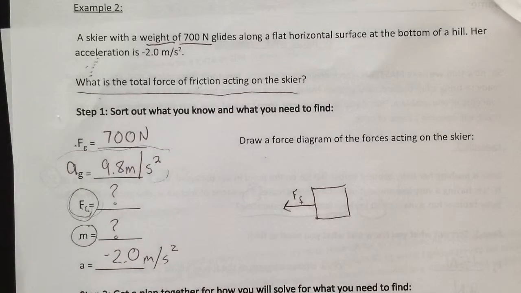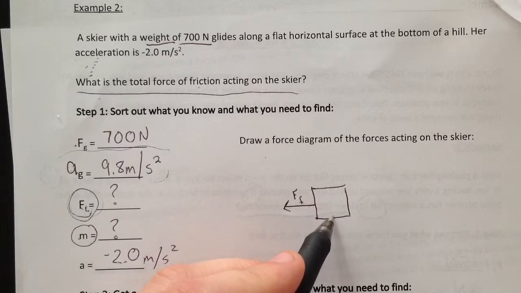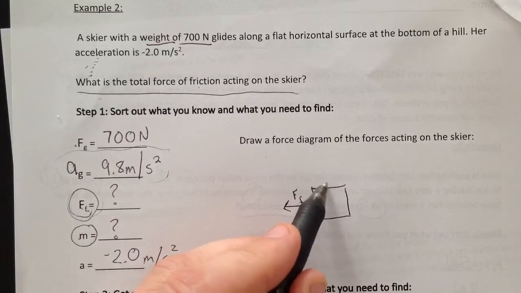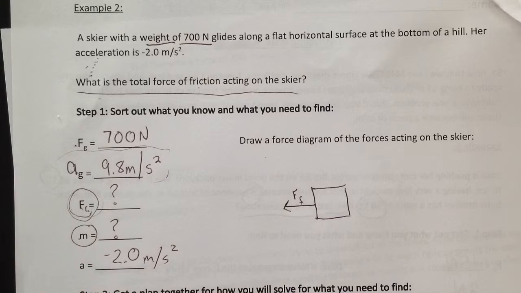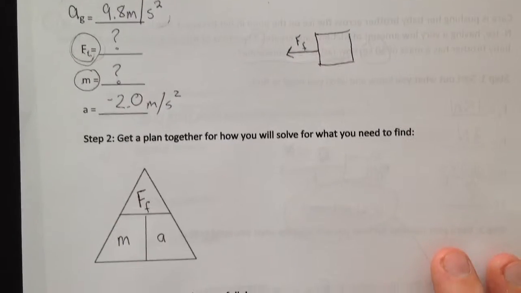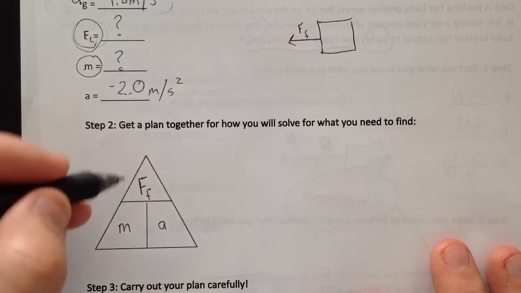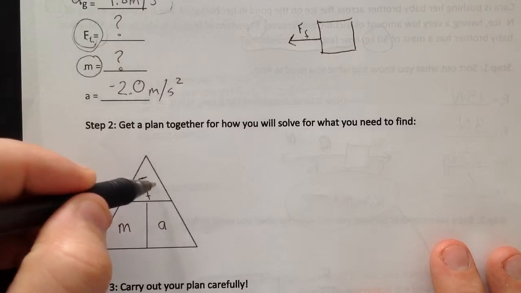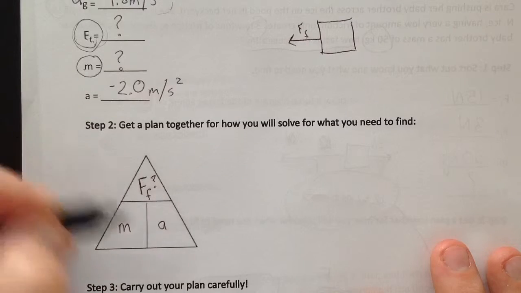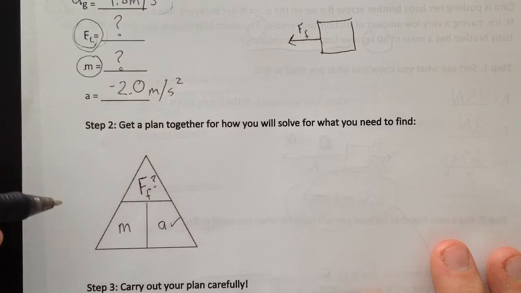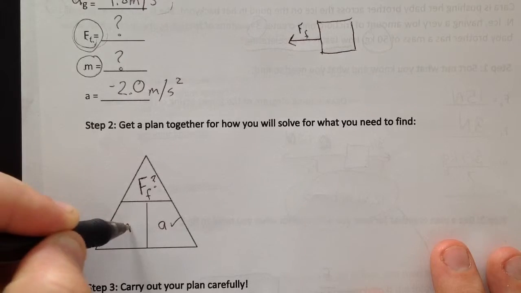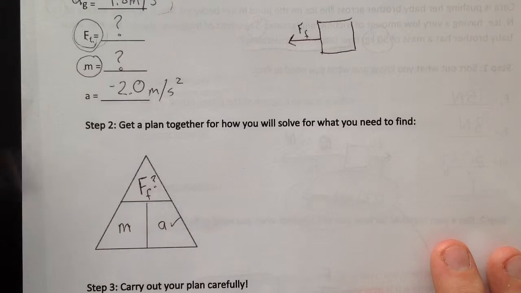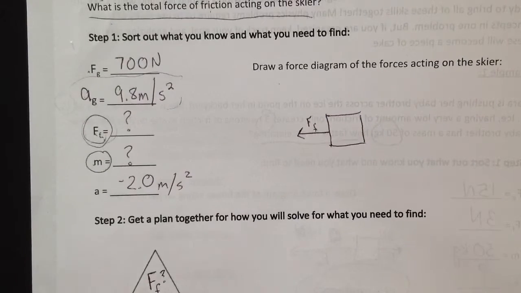The only forces acting upon her that we really care about is the force of friction. The force of gravity and the normal force, those are equal. So we don't even have to show those because they are equal. So what we need to do first, this is a question mark, this is our end target. We're given this, we know what that is. We need to figure this out first, and we can do that from the information we're given up here.